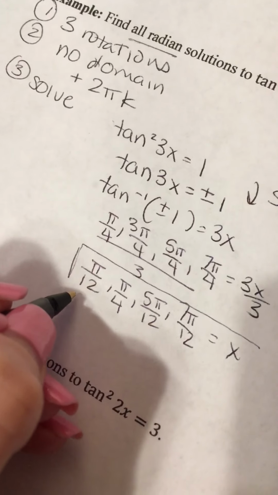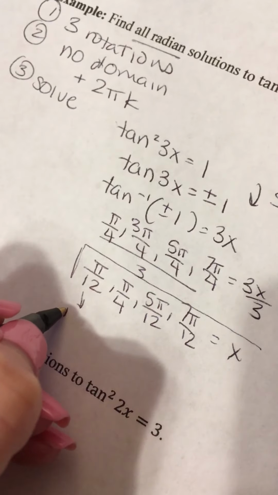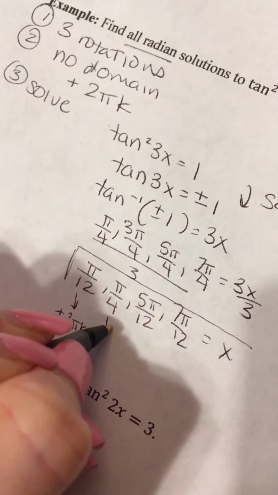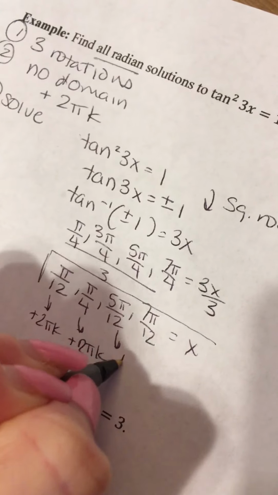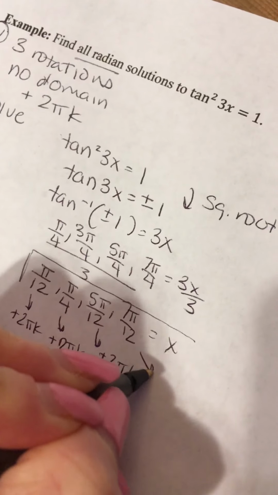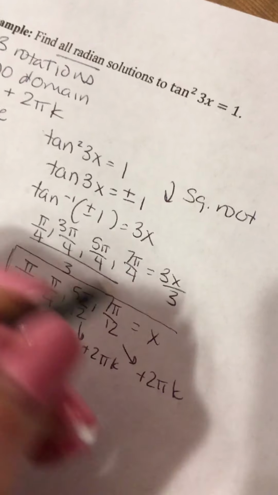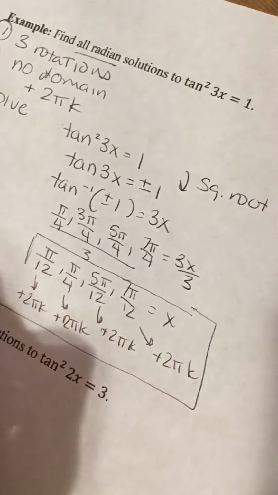Plus radian solution. So we're going to add this 2 pi k plus 2 pi k plus 2 pi k plus 2 pi k. Oh, I do not know how I wrote that. All right, let me write that out nicely. It's not very good looking.